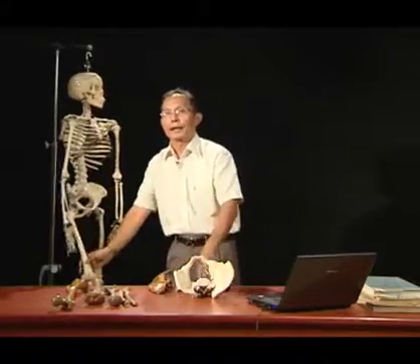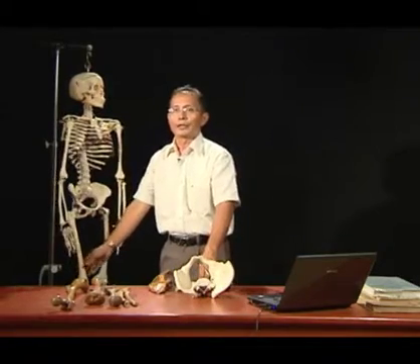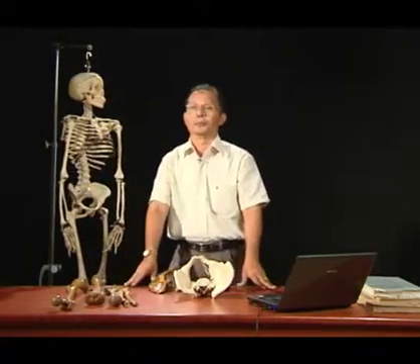So, when we say appendicular bones, it simply means bones of the extremities, lower extremities and upper extremities. We are dealing with this clavicle. So, clavicle belongs to the appendicular part of the skeleton, not the axial part.